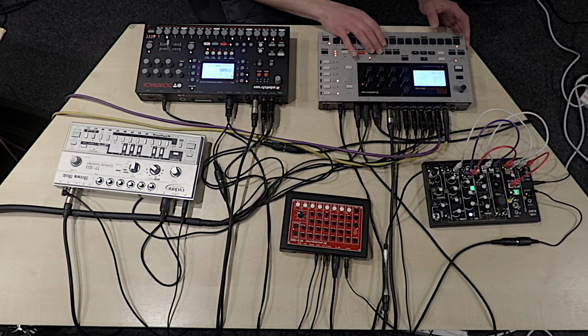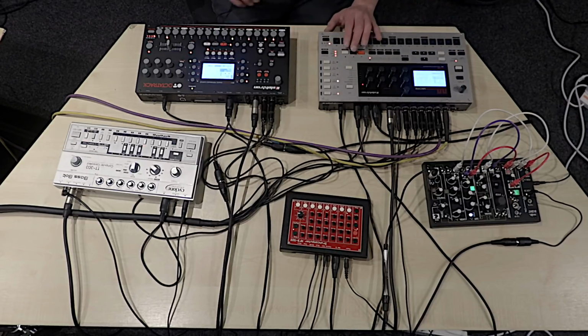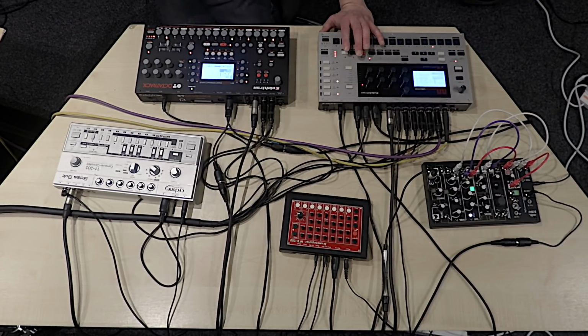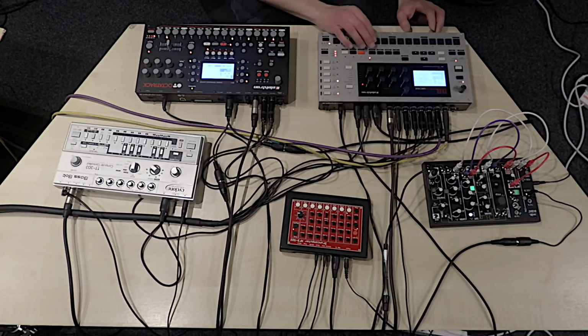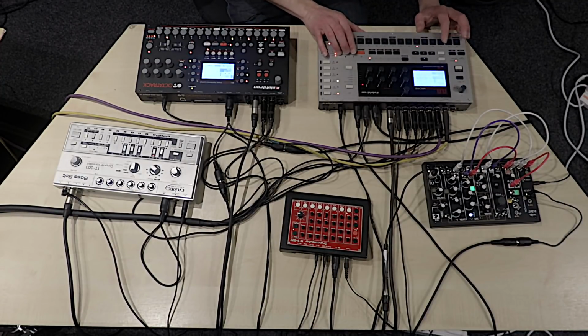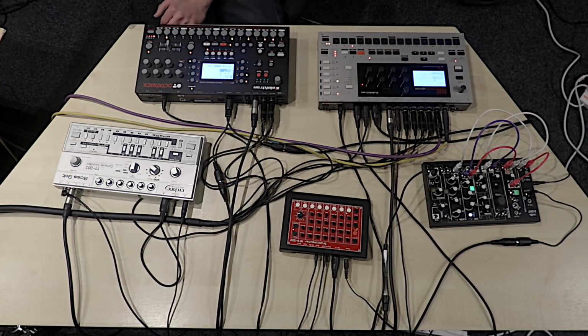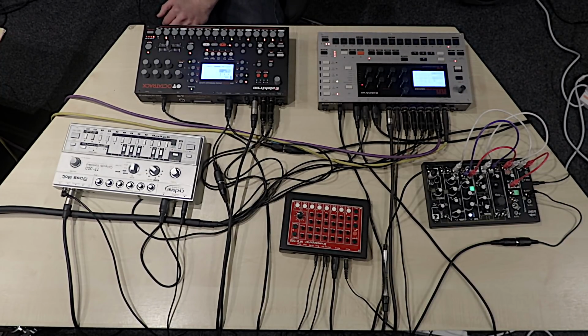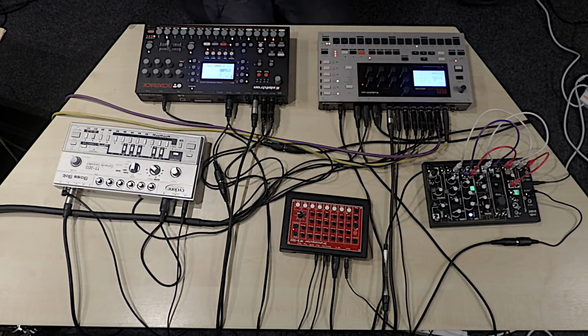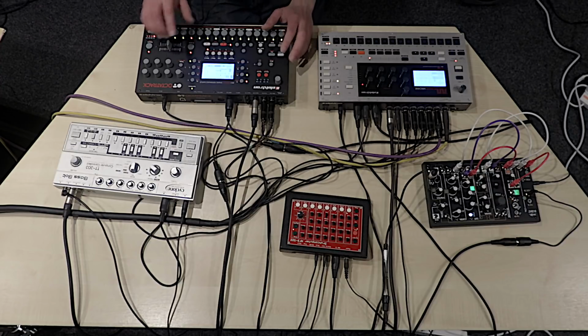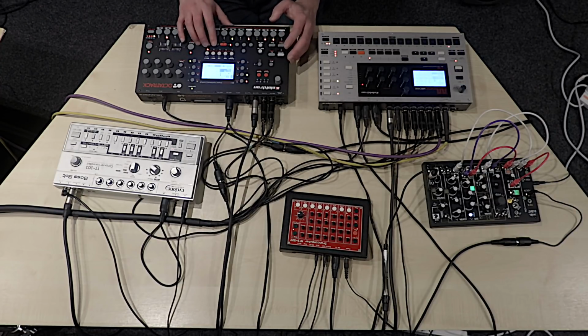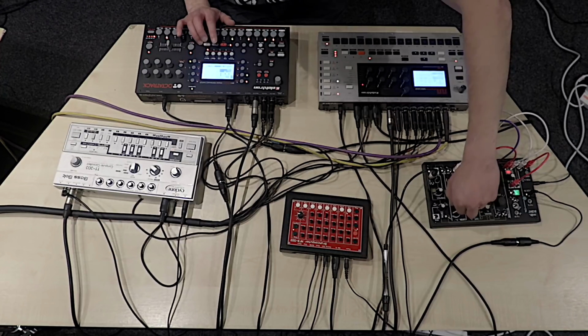So with this one, I'm just going to find the two patterns that I need, because I've been playing with them a bit. That one. That one. Okay. Let's see where my 303 is. Okay, so that's that one sorted, and I've got to just have a look at what's going on. Let's make this much shorter.